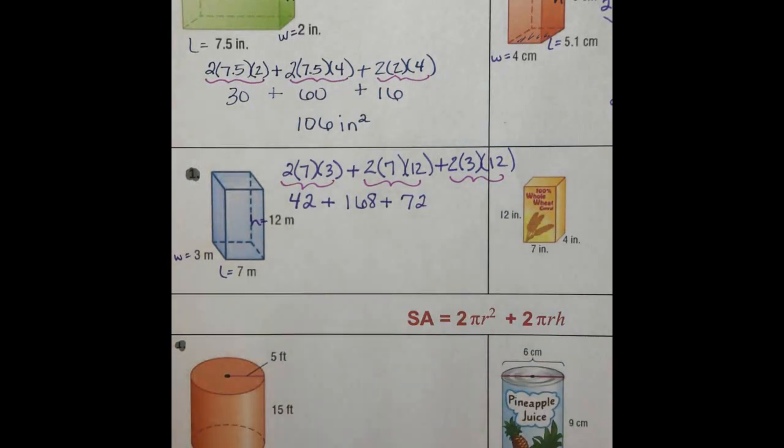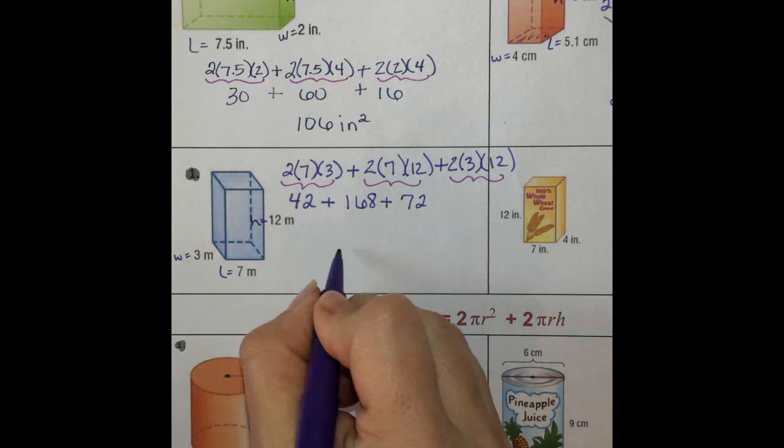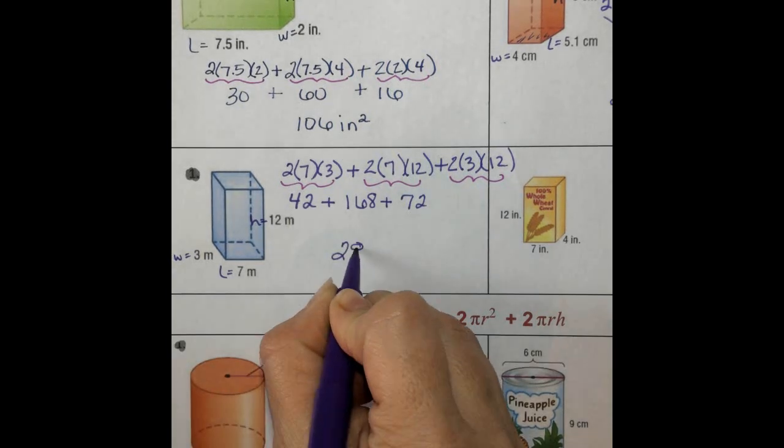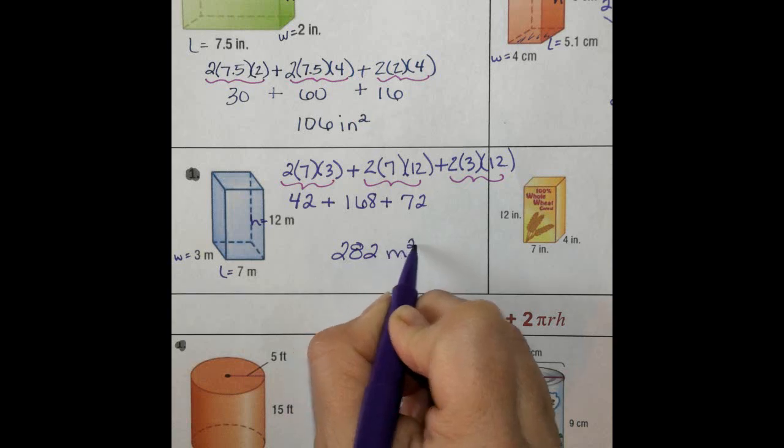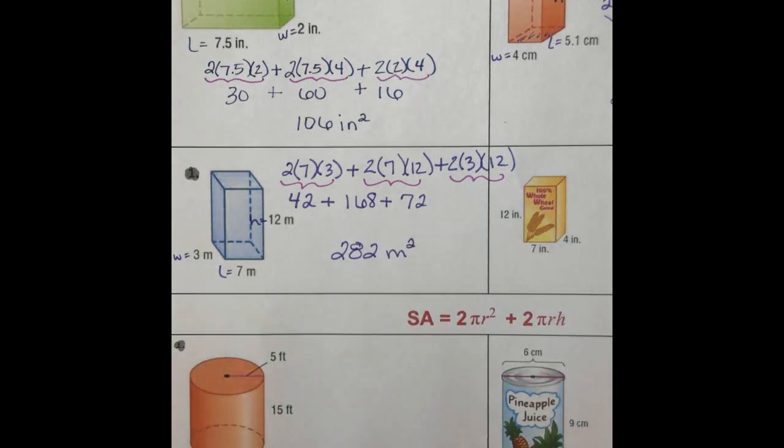And then the last step is to add all of those together. And we come up with a surface area of 282 meters squared. So hopefully that's what you got. If you did not, go ahead and practice again.